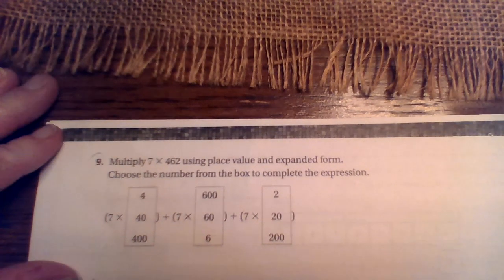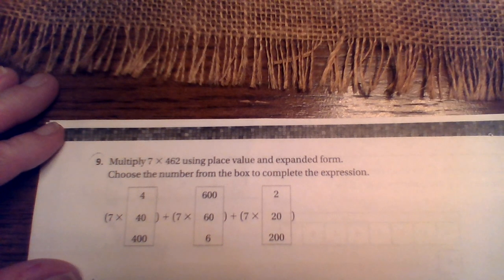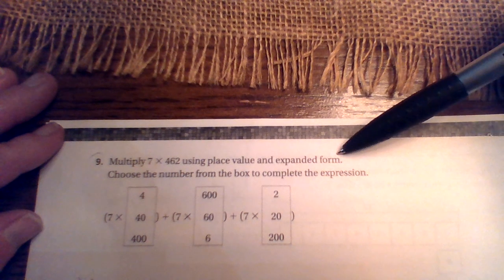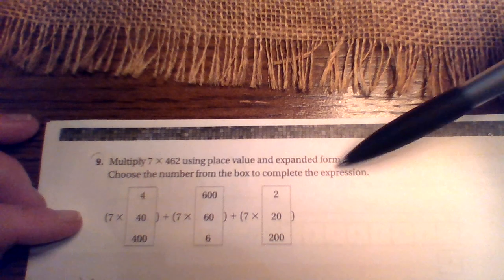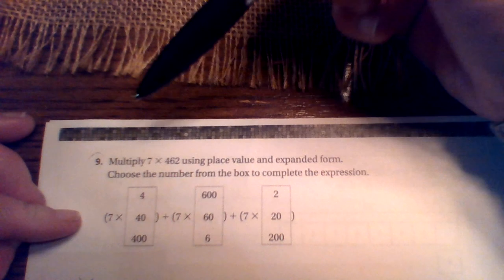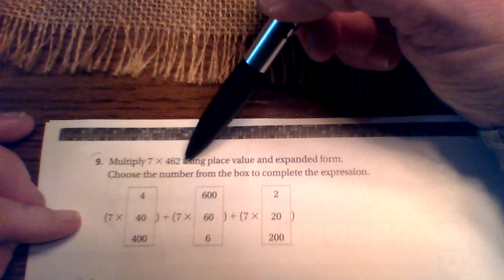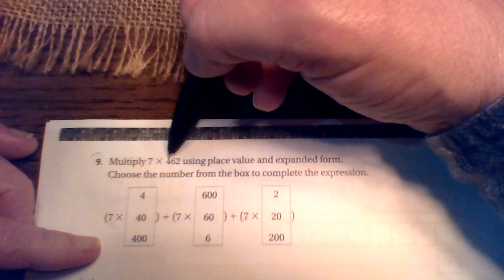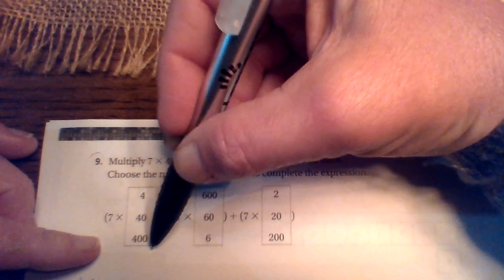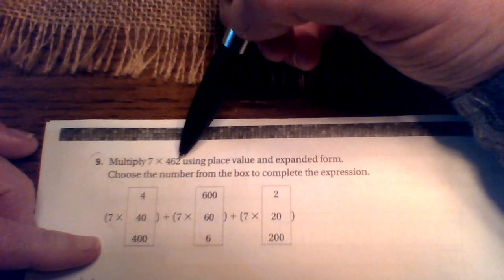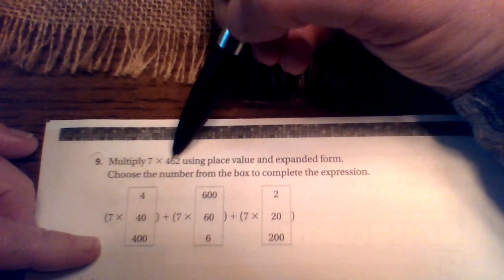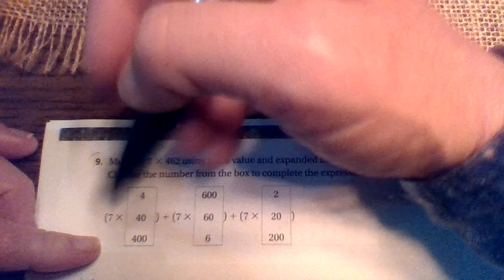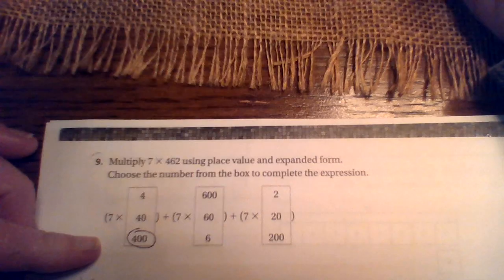Problem number 9 is next, and it says multiply 7 times 462 using place value and expanded form. Choose the number from the box to complete the expression. So when we multiply this number, we're breaking it apart. And what we do is we take the 7. Are we multiplying the 7? Is this 4 a 4, a 40, or a 400? Well, I know my place value, and I know this is 1s, this is 10s, this is hundreds. So I know that 4 is in the hundreds place. So I'm going to choose 400.